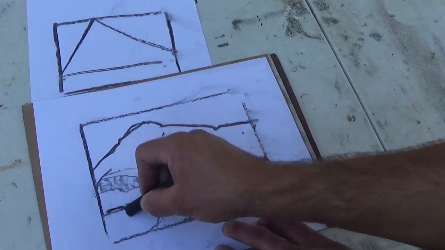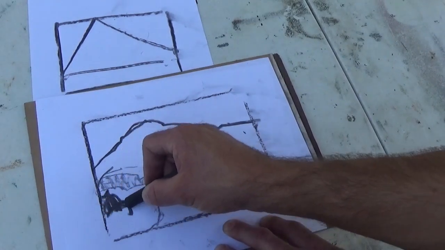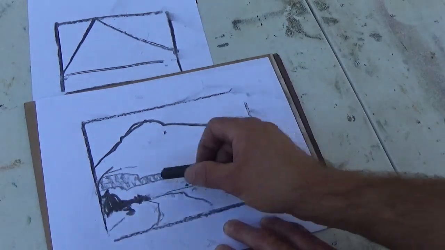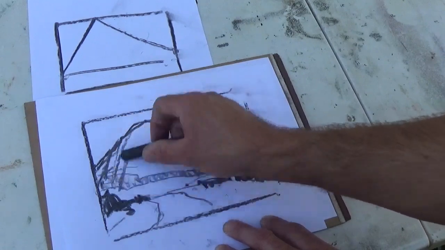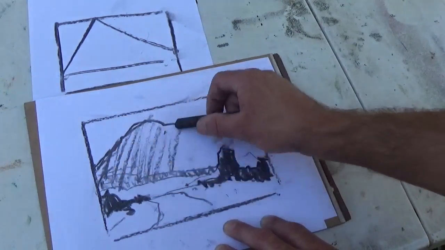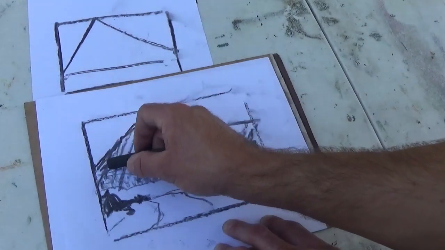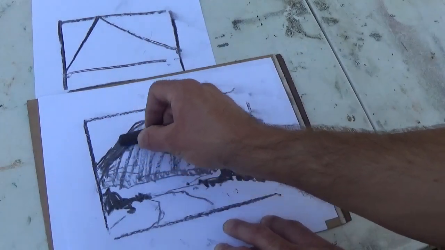So like I said, we can have other lines that move around in this composition, but the biggest, most prominent line is going to be this big mountain shape here. We can break it up and have several ridges within there.